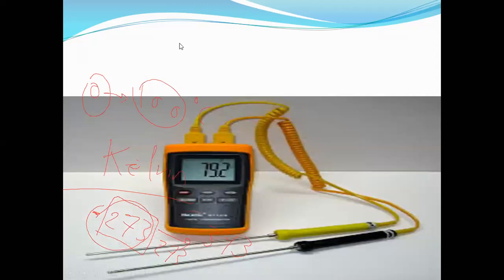Okay, so the first kind of thermometer we are going to talk about is the clinical thermometer. What is the difference between this kind of thermometer and the other kinds?